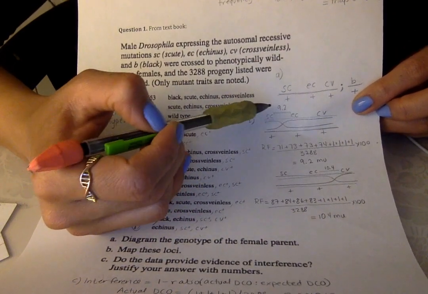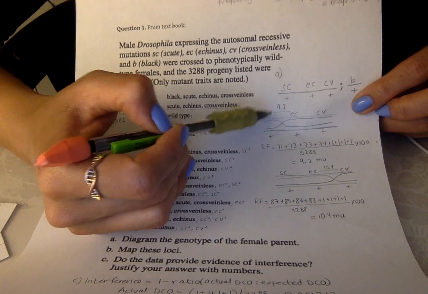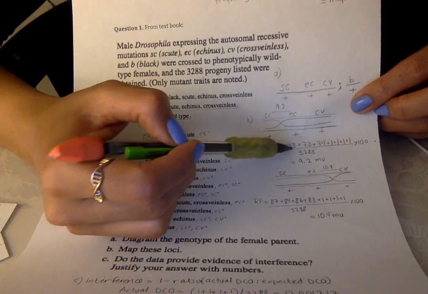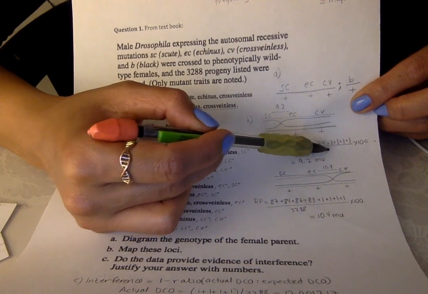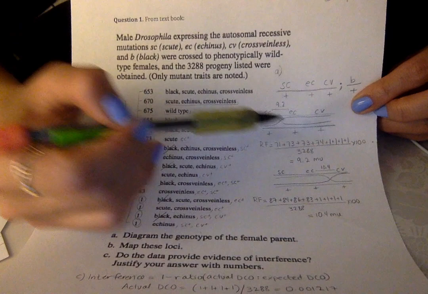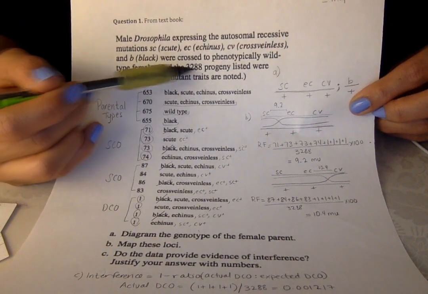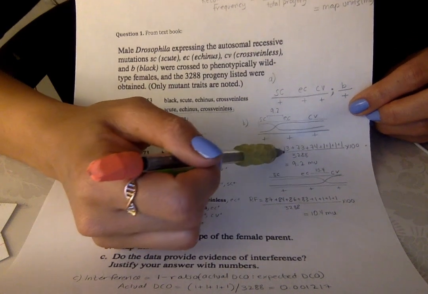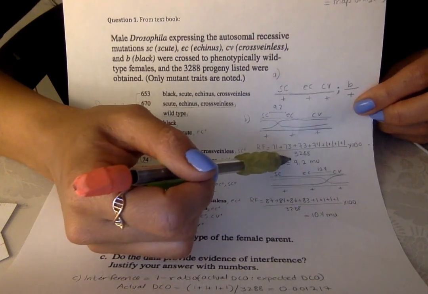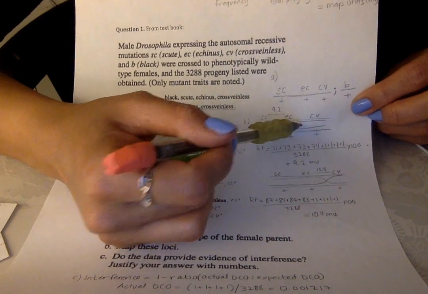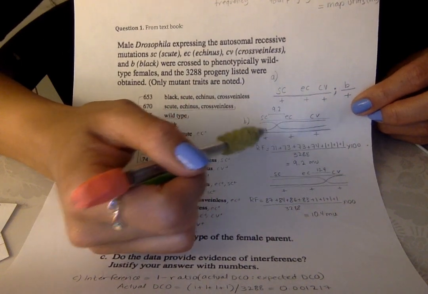So you're going to find the location between Scoot and Echinus. You're going to add all of these together: 71 plus 73 plus 73 plus 74 plus 1 plus 1 plus 1 plus 1 plus 1, divided by the total number of progeny, which is given up here as 3288, times 100. And that is going to give you a distance of 9.2 map units between these two.